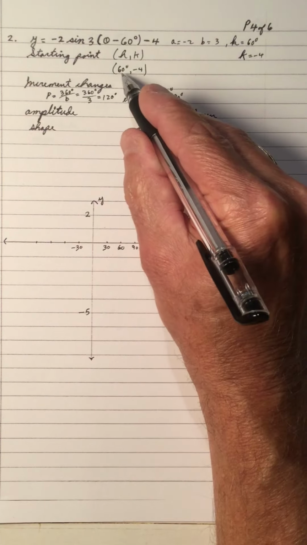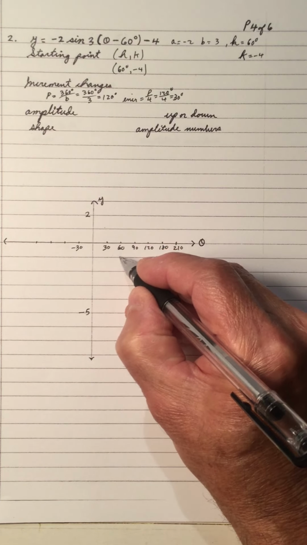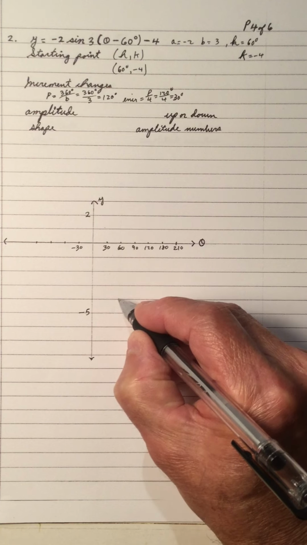So we have to start at 60 and negative 4. So there's 60, negative 4. 1, 2, 3. There's 60, negative 4.